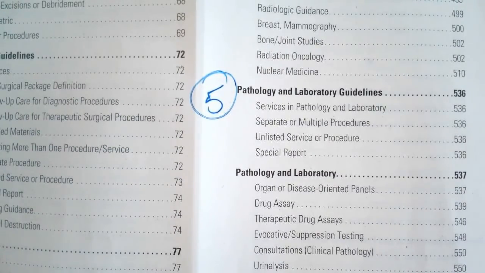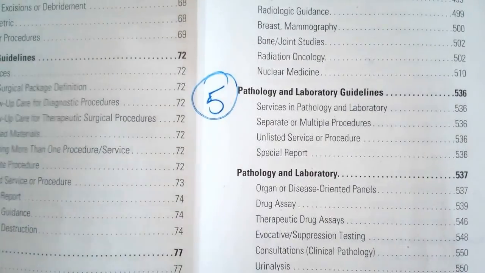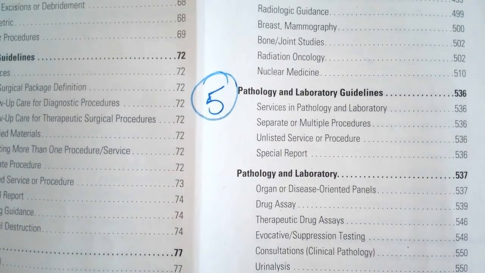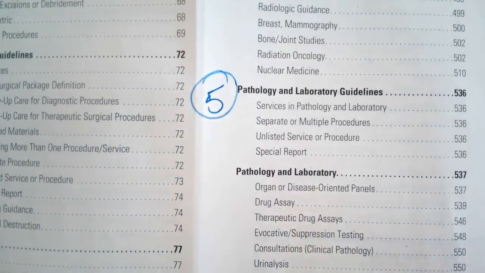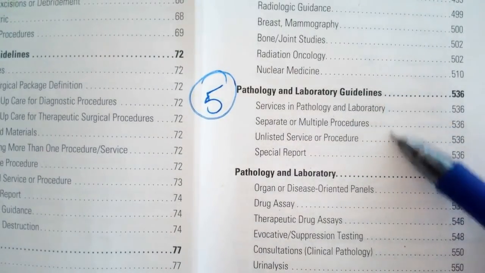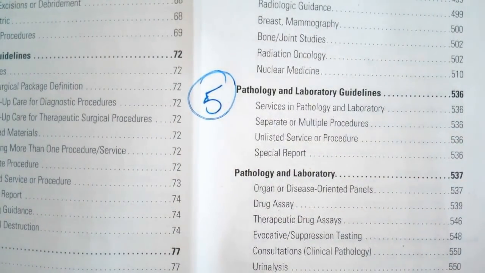First, your guidelines are in the front of every section. In the front of every section. But then, within each individual section, you have more guidelines, and those have a different name. So for now, let's focus on this. Category 1, 6 sections. Each section has guidelines that precede, that come before that section. So pathology and laboratory guidelines, and then you actually have the codes.